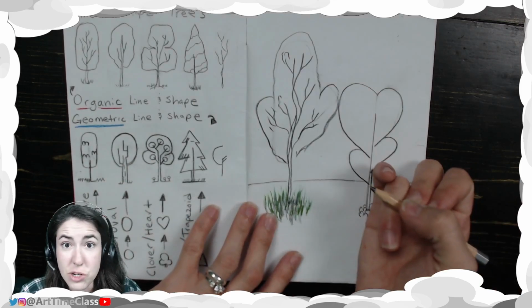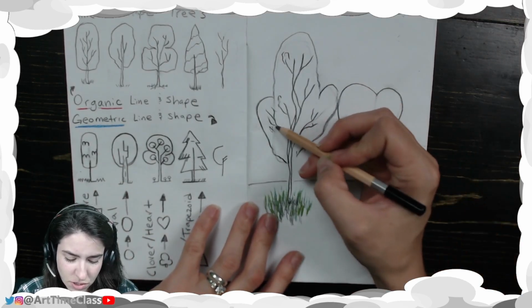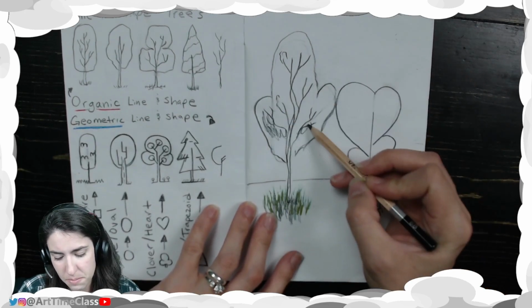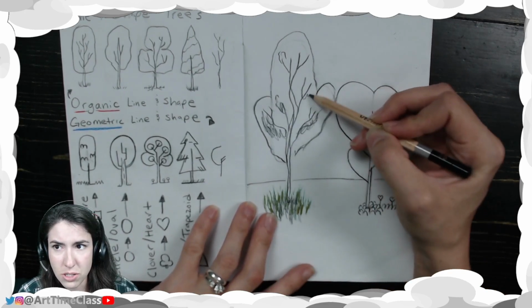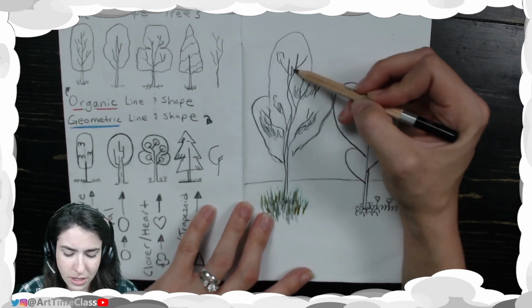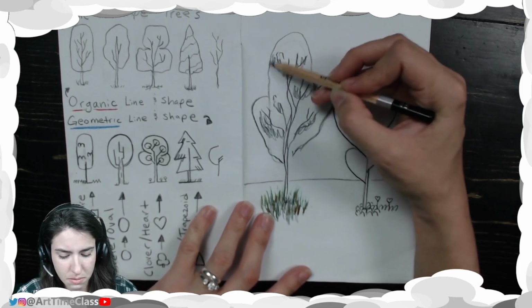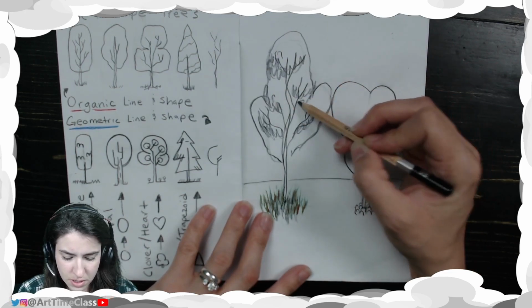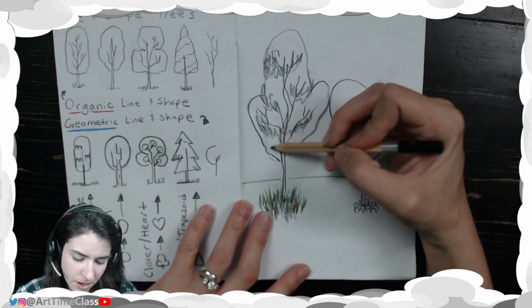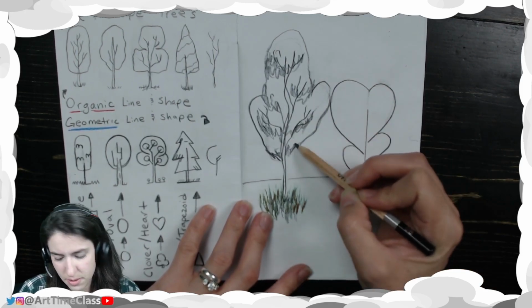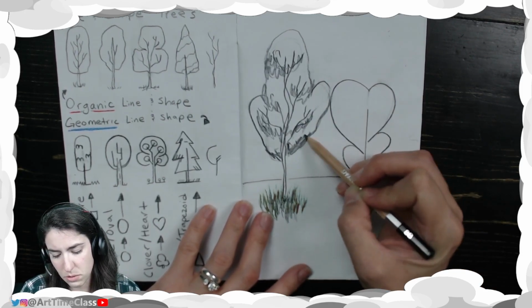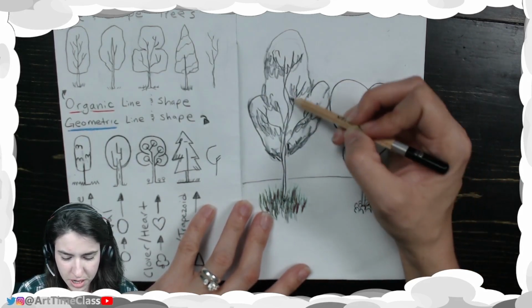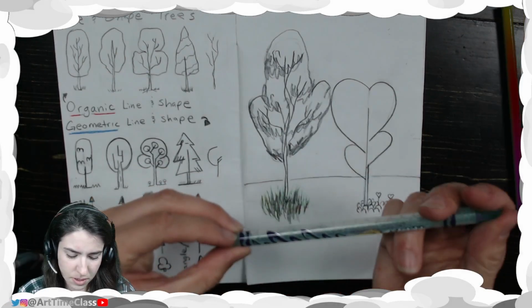If you want to add some shading or some shadows to your tree, you can definitely do that. Our goal is to just practice and try different line shapes. It doesn't really matter how many trees you make. You just want to go ahead and try some different stuff. Here I'm adding some shadows to it, with just some little, almost scribbles really, for shading. Let's add in some color to that.